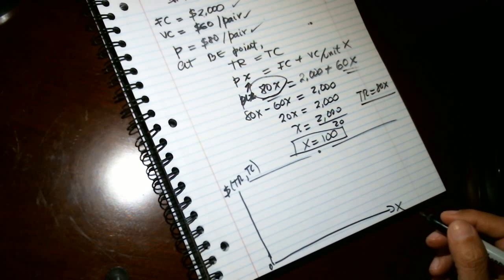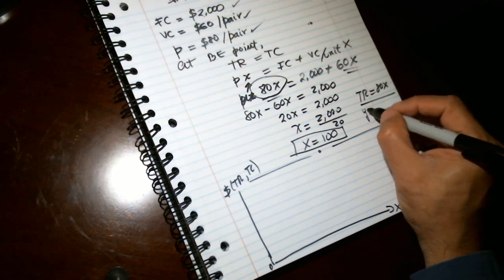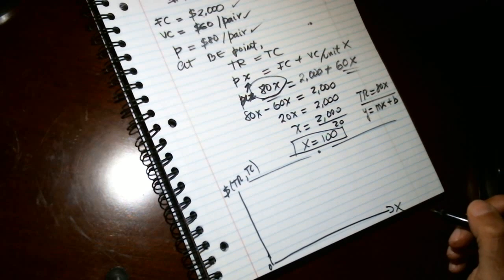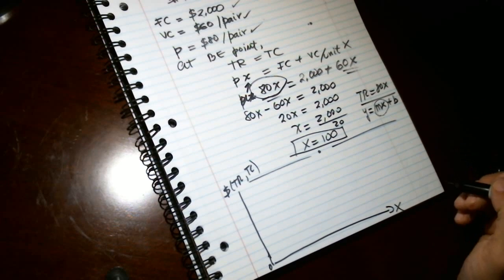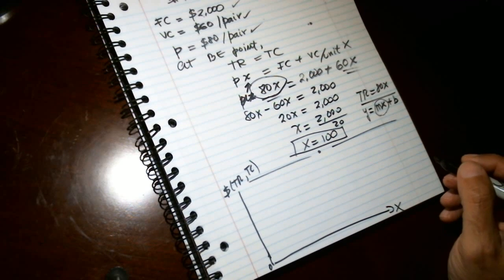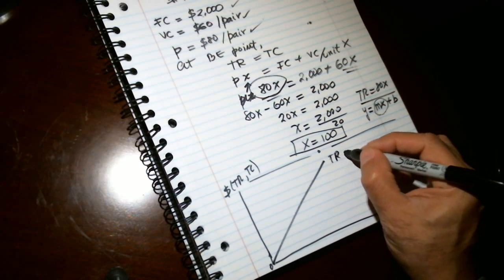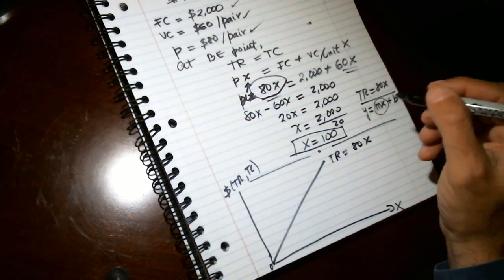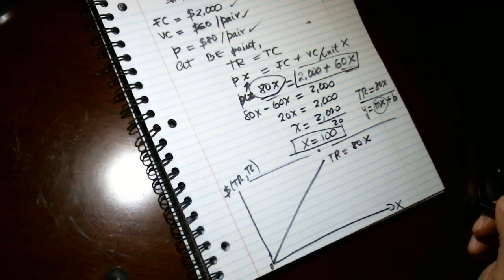Well, that is a very simple line. If you recall when you do this in math, the equation of a line is mx plus b. But this line only has the portion mx here, the slope times x. So there is no vertical intercept, or the vertical intercept is 0. So 80 times x is just a line that is upward sloping like this. Total revenue equals 80x. And the total cost, as you may recall, is equal to 2,000 plus 60x.